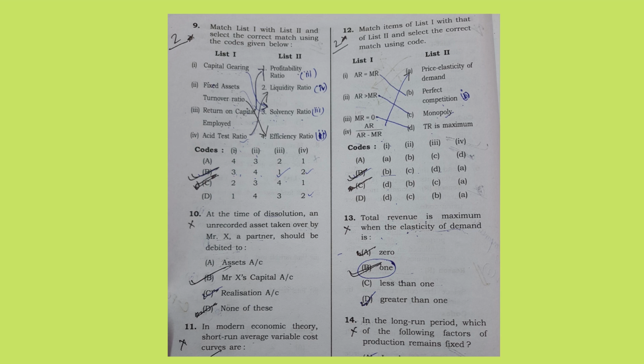Next, question number 11. In modern economic theory, short-run average variable cost curves are: horizontal shape, vertical shape, saucer shaped, none of the above. So the answer will be saucer shaped. If we are asked what the shape of the long run average variable cost curve is, it is envelope shape. You will also get U-shaped or envelope shaped.